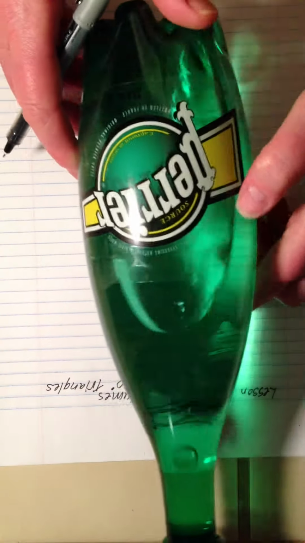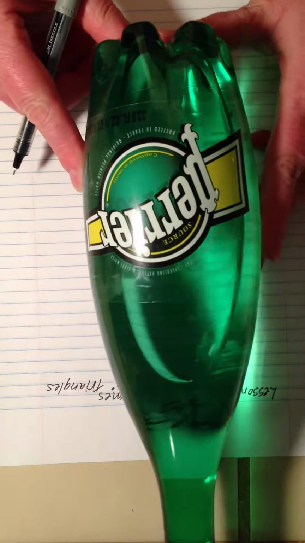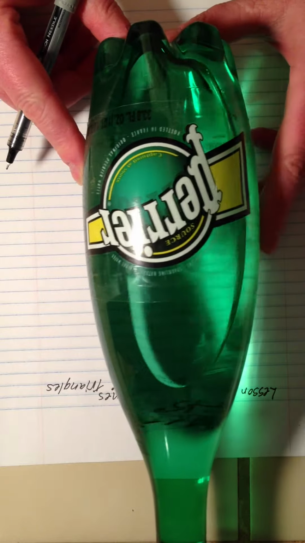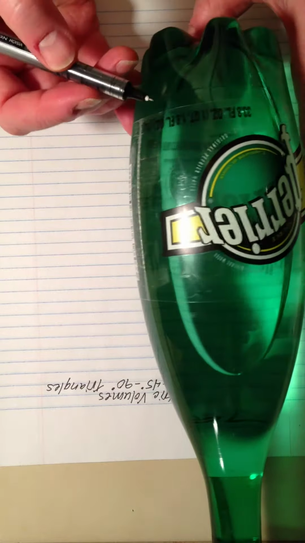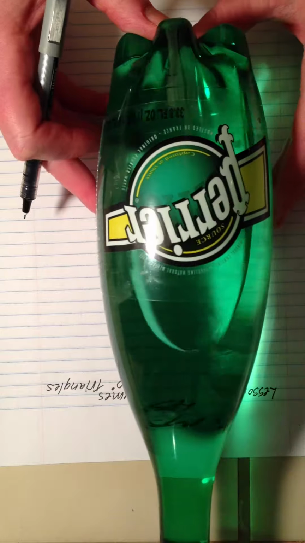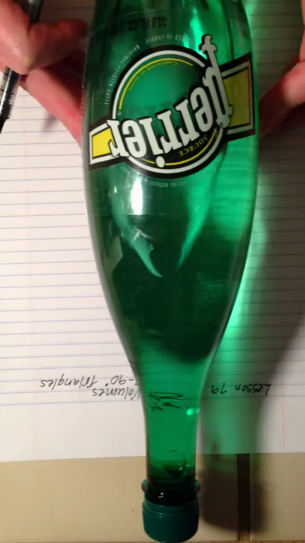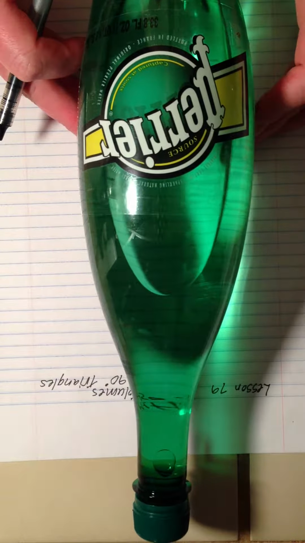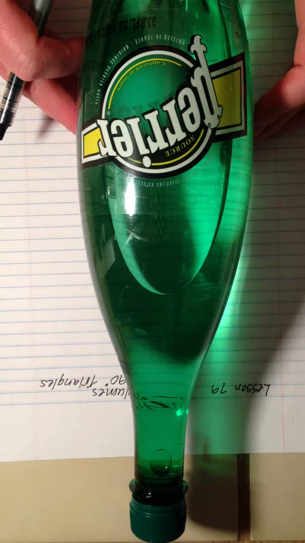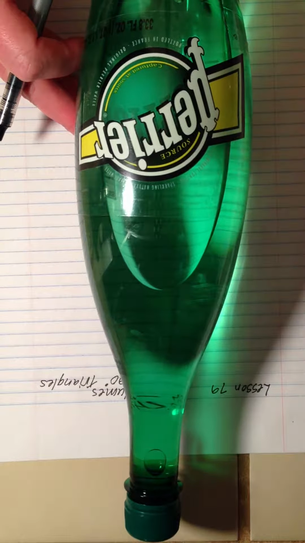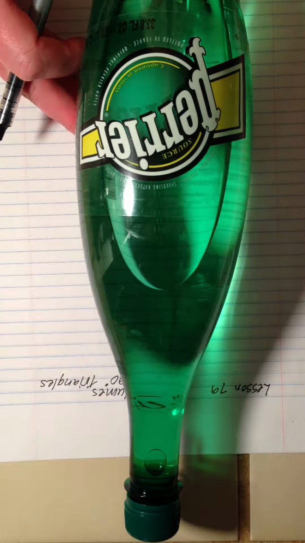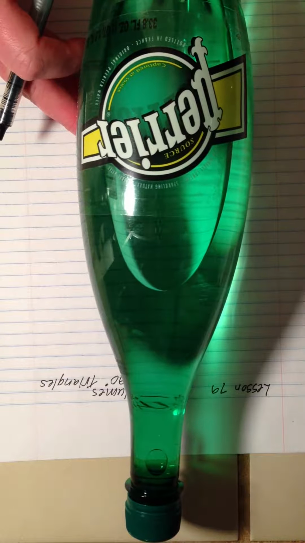Let me introduce to you a friend of mine. This is a bottle of Perrier water, and right down here it says this is 1 liter. 1 liter of water. I want you to be able to visualize that, because what we're going to talk about is a measurement that is often used in physics and chemistry to describe volumes.